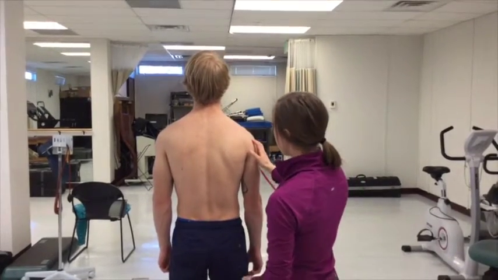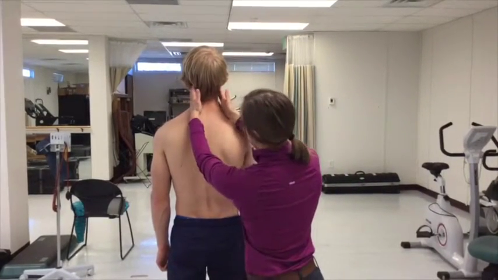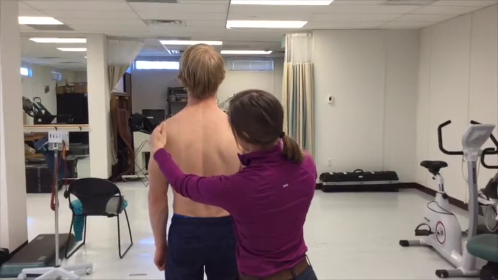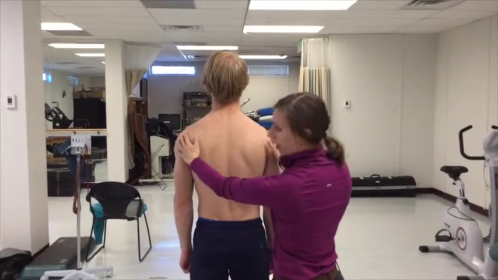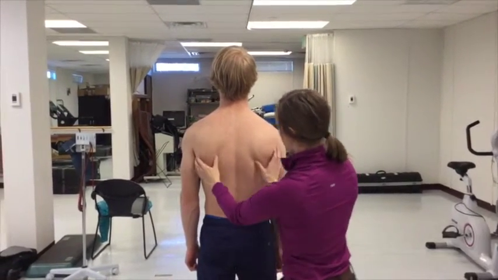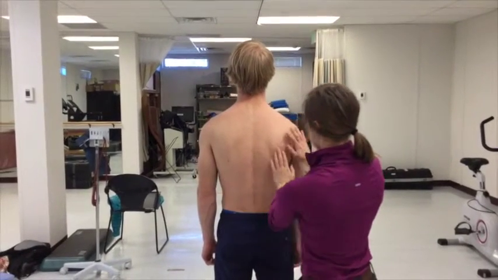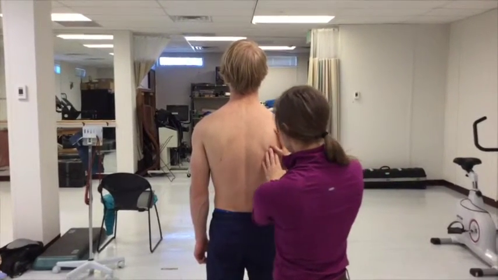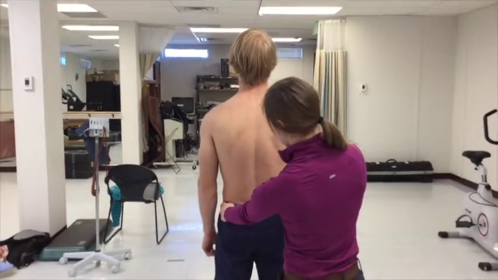From the posterior view, looking at head position, which appears centered, level of the shoulders, once again we're seeing more drop on that right shoulder. Position of the scapula, which appears normal, a little bit more pronounced on the right side, and the level of the iliac crest, which appears normal.